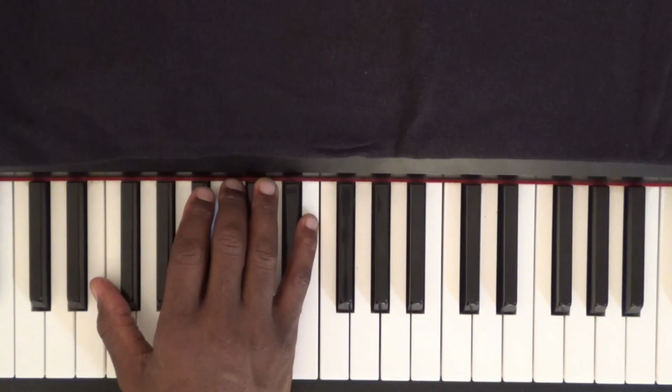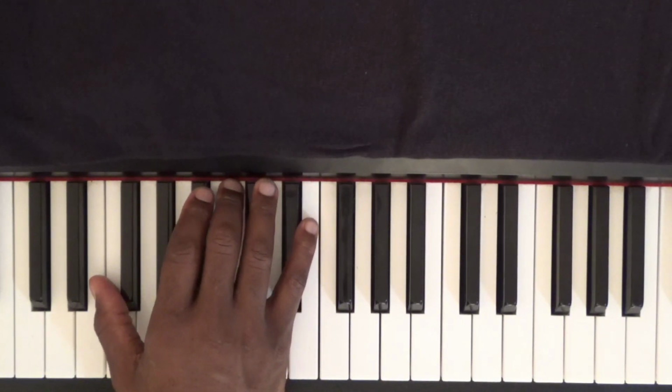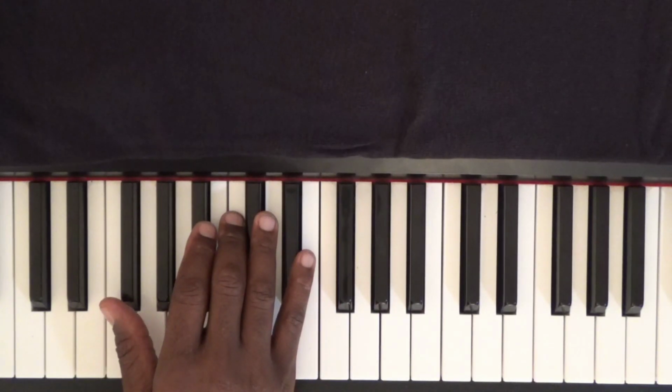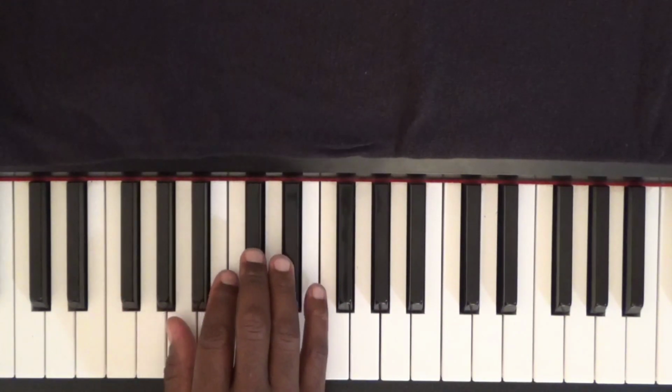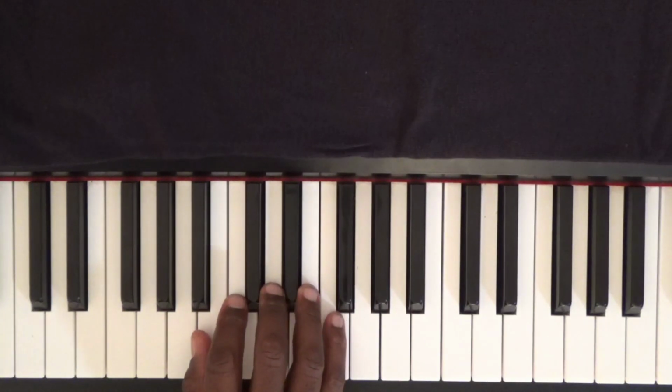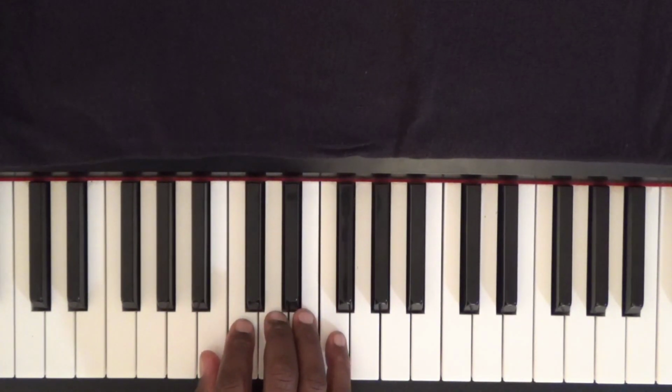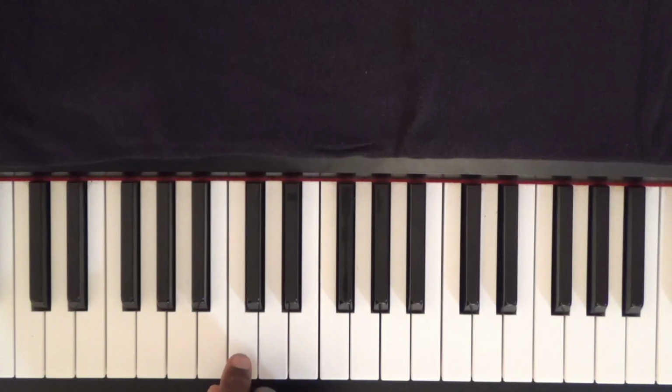A half step is when a note is to the right or left of another note. It has to be the first note, and you cannot skip a note. For example, we're going to use C to learn how to play half steps. Find C.